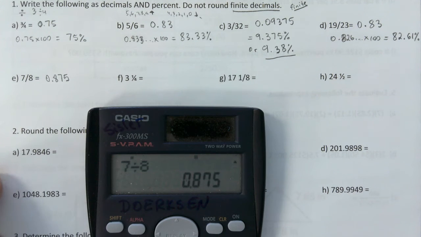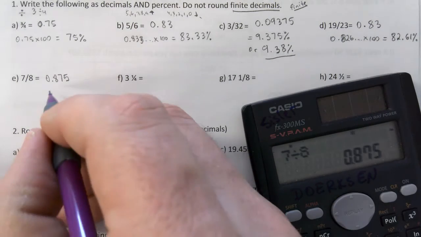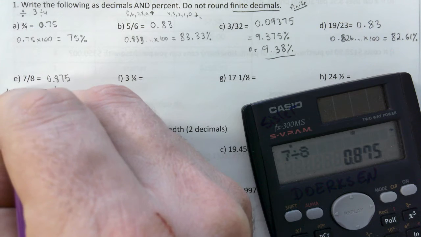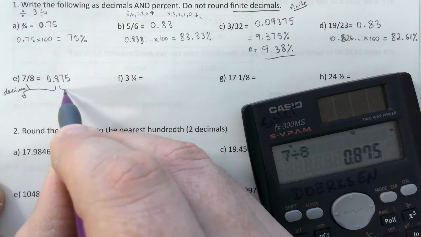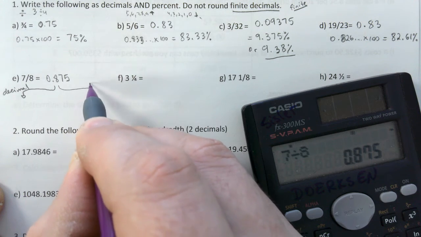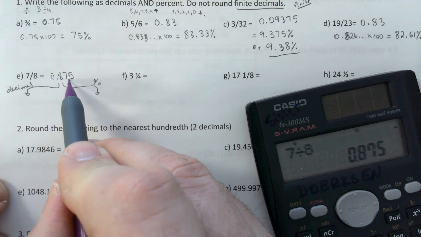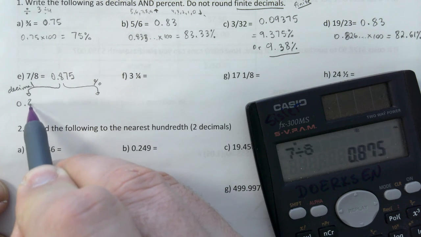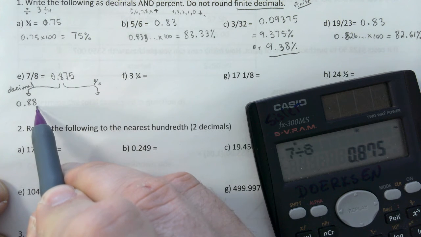0.875. If you wanted to write that as a decimal, it is already a decimal, but we're going to round it to 2 decimals, and here we're going to do percent. If you want to write this as a decimal rounded to 2, this would be 0.88, right? Because the 5 bumps that up to an 8.